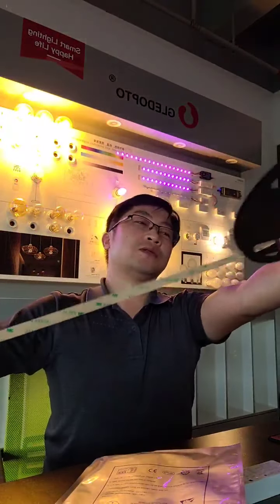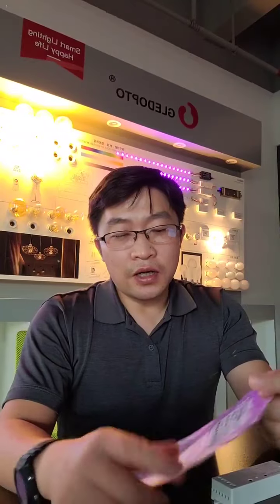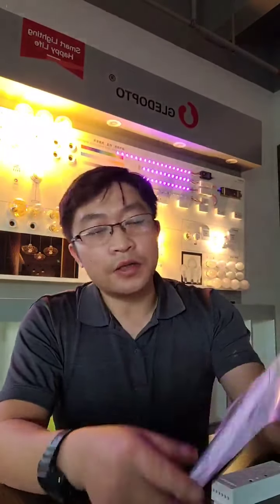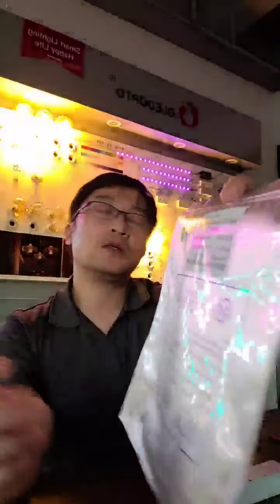5-meter length with 24-volt input. As it's written on the sticker of the strip back, it is 21 watts per meter. So totally it is 105 watts. This strip.